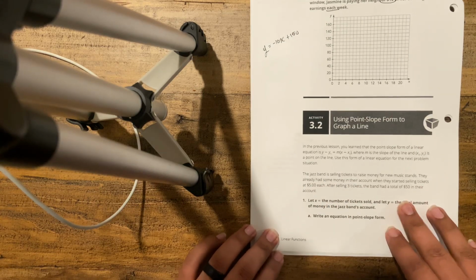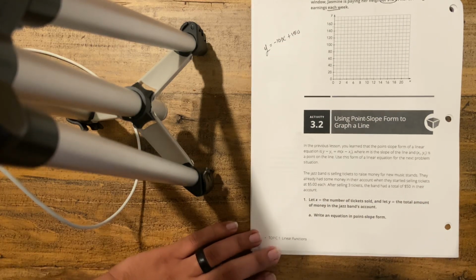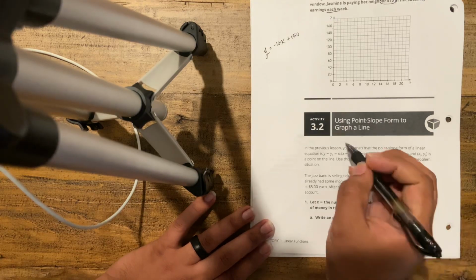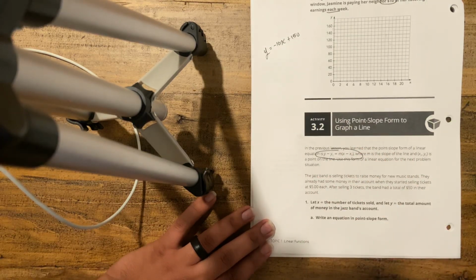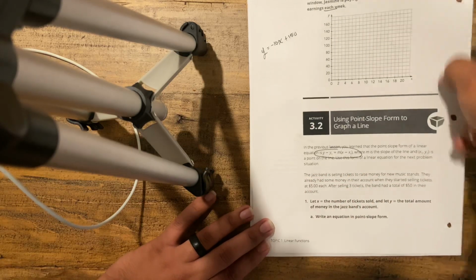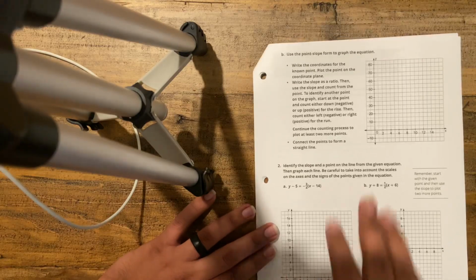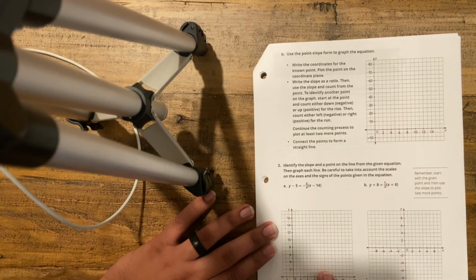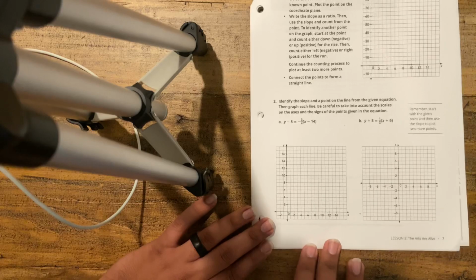3.2, keeping on with the whole graphing of lines. Pretty interesting. Make sure you pay attention that this is your point slope form. Not going to really go over all this mess right here just because of time restraints, of course. Skipping this, we're jumping straight to the main two graphs.